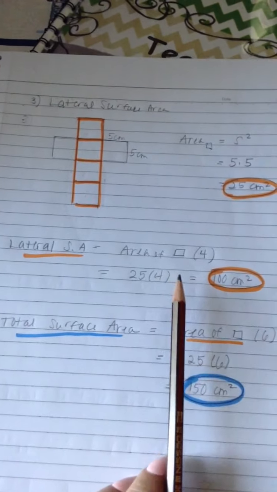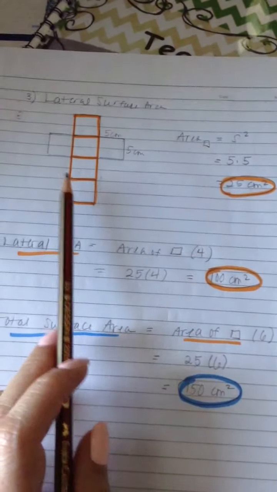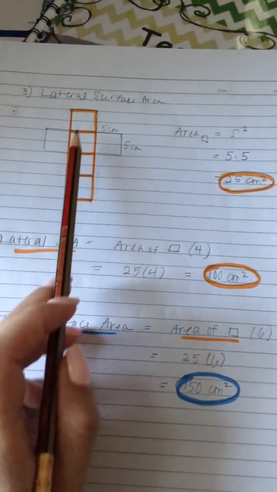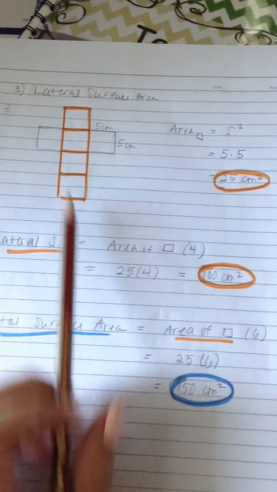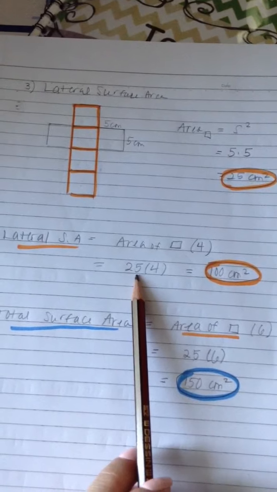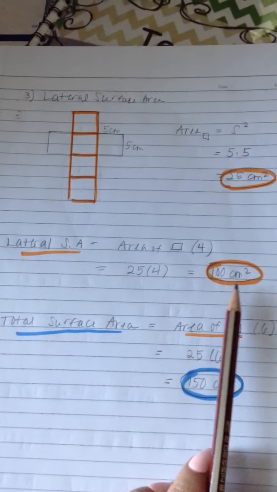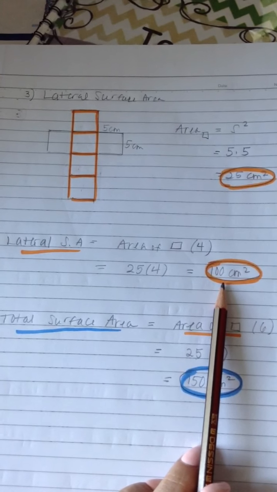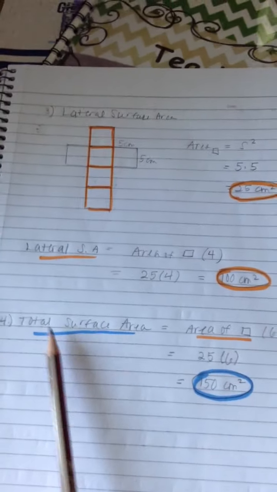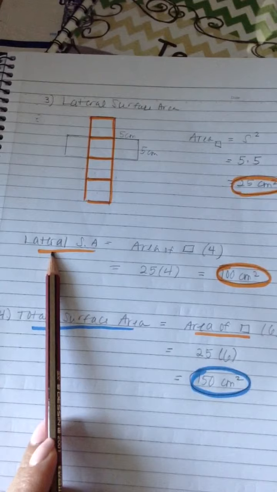So you can add 25 plus 25 plus 25 plus 25, or multiply by 4. Well, what is 25 times 4? We get 100 centimeters squared. Okay, so that's for our lateral surface area.